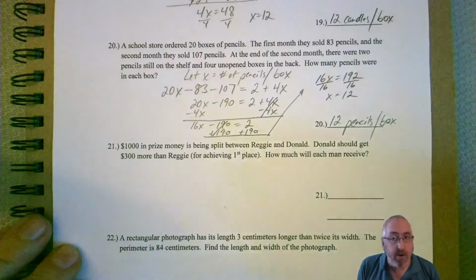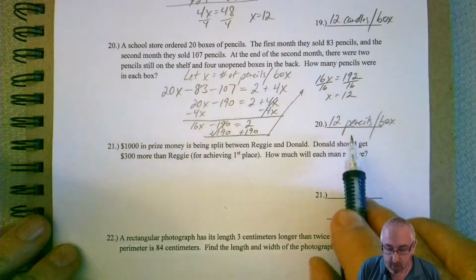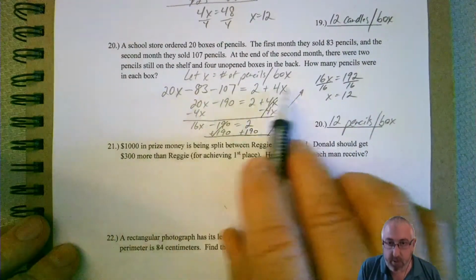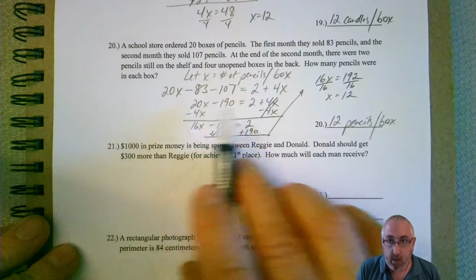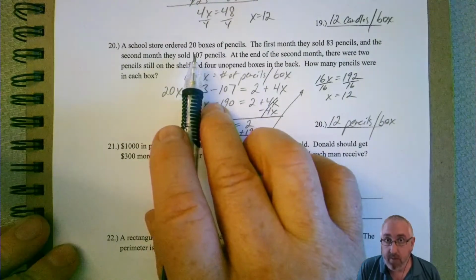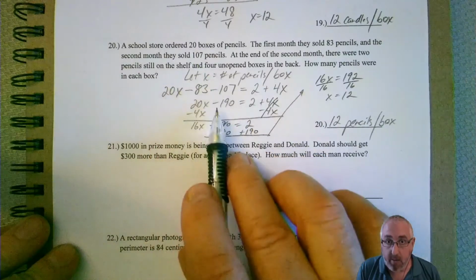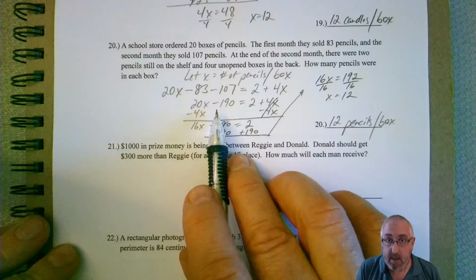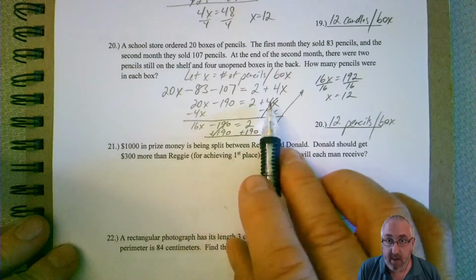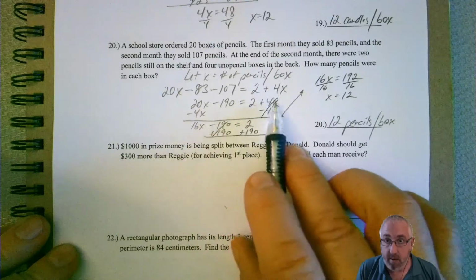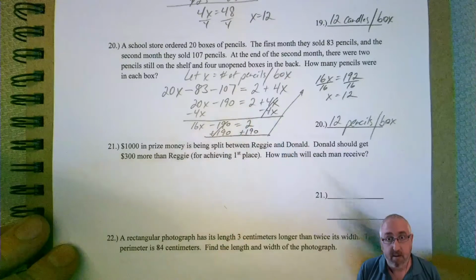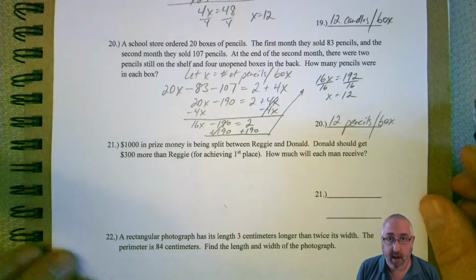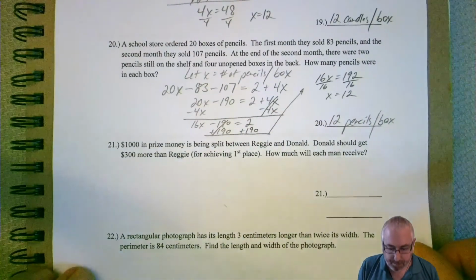And again, you can check your answer with this. If you plug 12 back into the original, everything should make sense. 12 times 20 is 240. If I take away 190, that's going to leave me with 2 pencils left, and then plus the 4 times 12, which is 48, so there should be 50 left. So it checks out again.